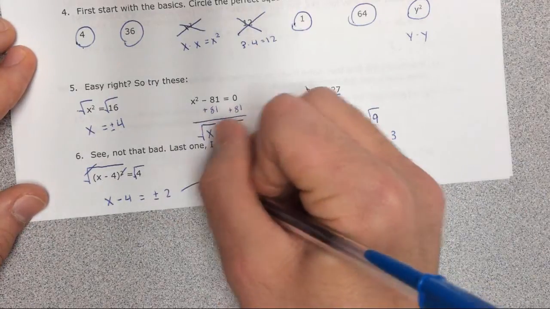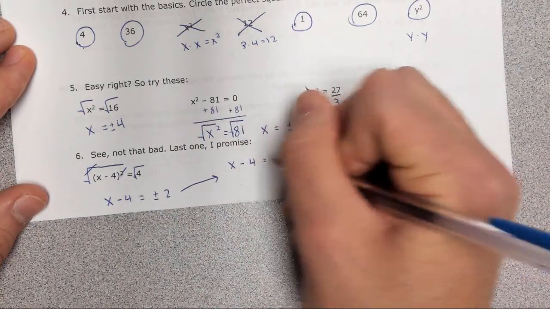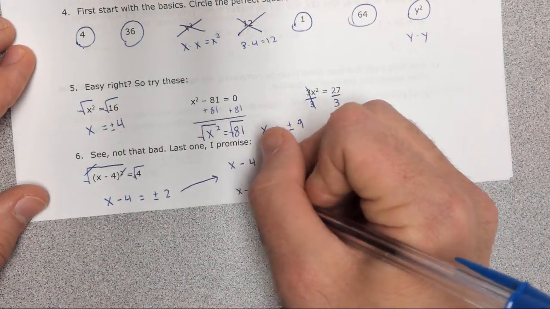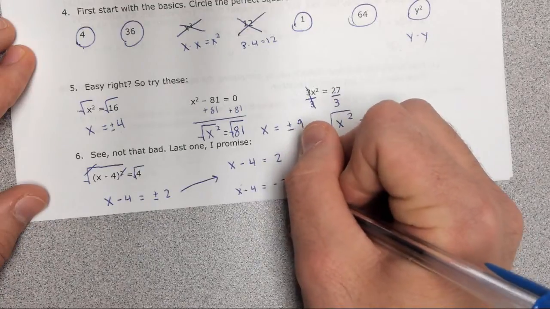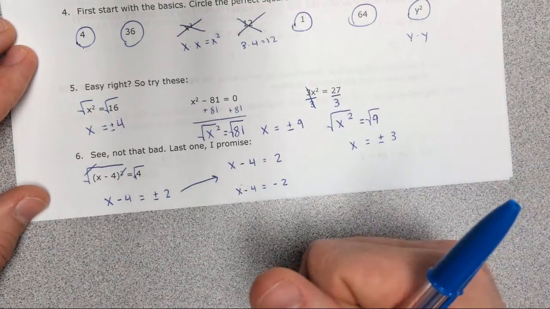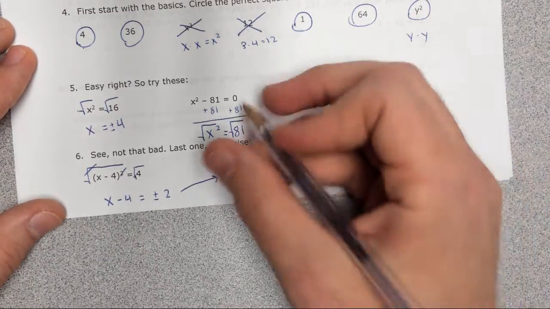So now I can go over here. I can split my equation into x minus 4 is equal to a positive 2. And x minus 4 is equal to negative 2. Notice how I didn't change what was going on in the middle. The middle thing stays the same. Don't change it. No. Don't.